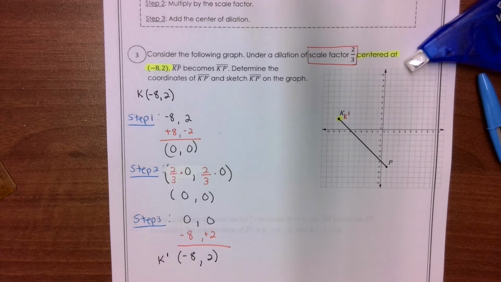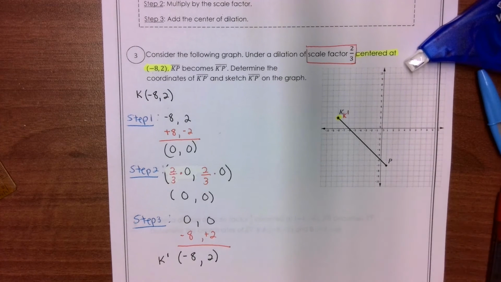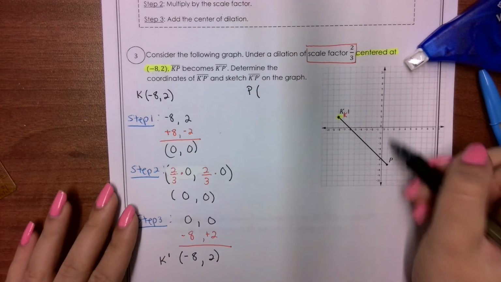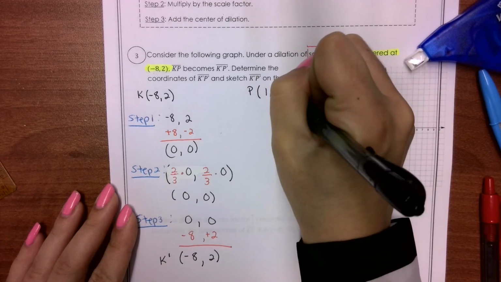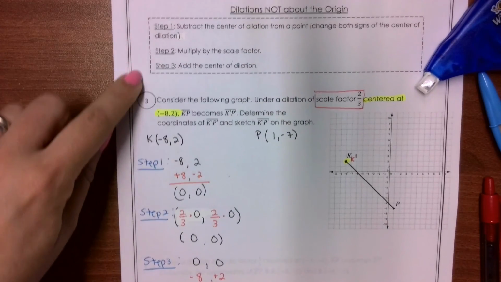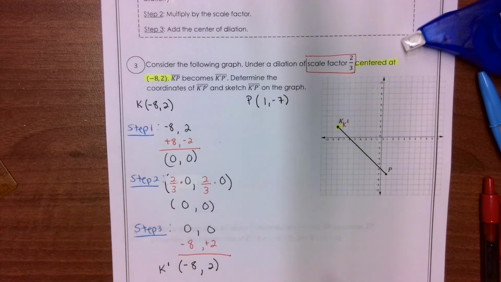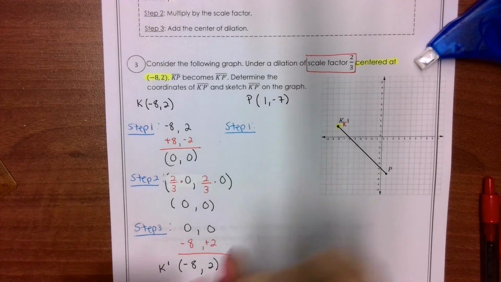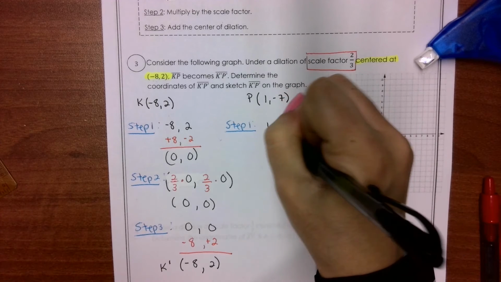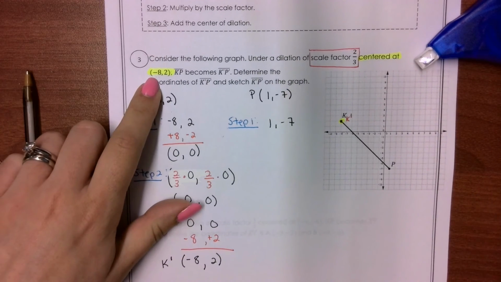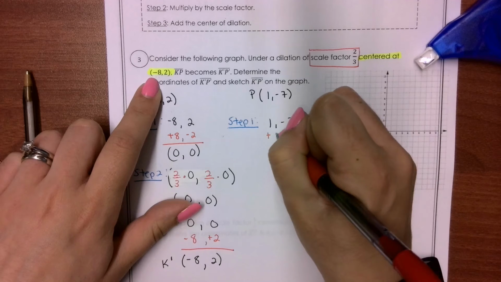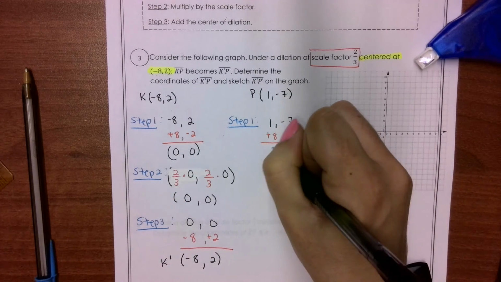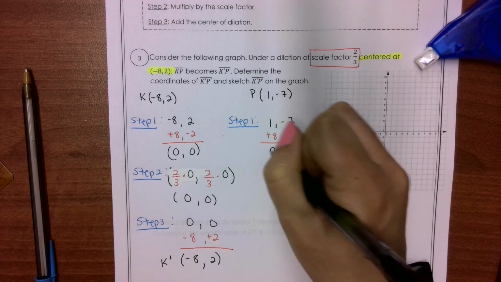Now we're going to go ahead and find P prime. P is located at 1, -7. We're going to follow again these 3 steps, but now with this ordered pair. So step 1, you're going to change the sign of the center of dilation. So 1, -7. The center of dilation was -8, 2. I changed the sign of both, so it's +8 minus 2. So for step 1, it results in 9, -9 when you add across.